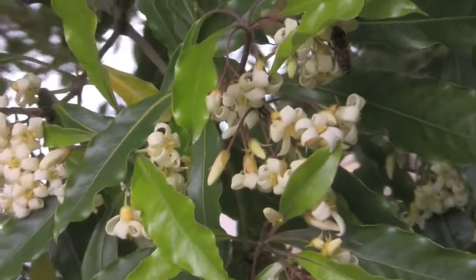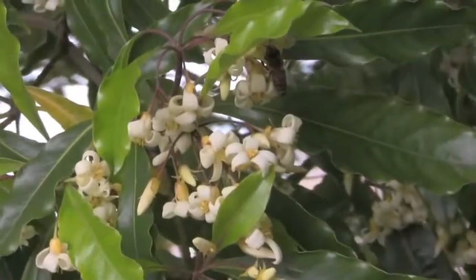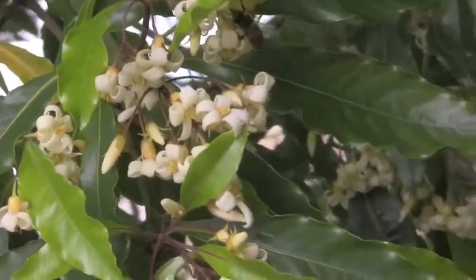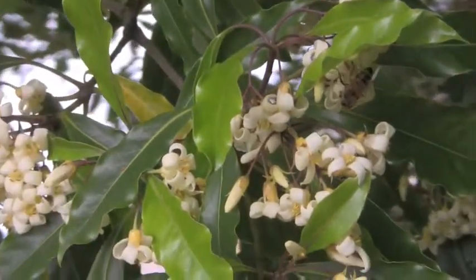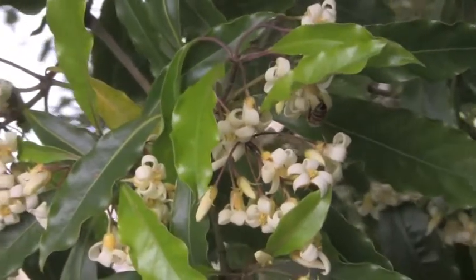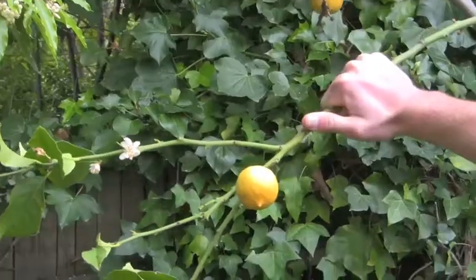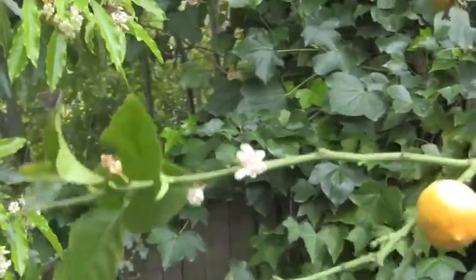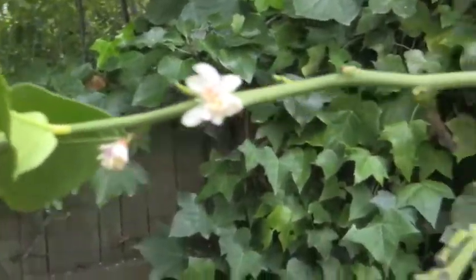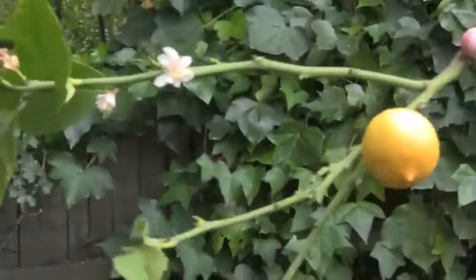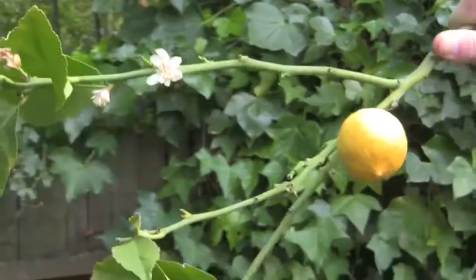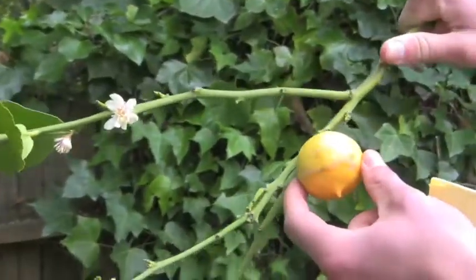So it was attracted by the flowers, which is why angiosperms have flowers, and now it's going to take its pollen and hopefully spread it somewhere else, pollinating another plant. So as you can see on this lemon tree right here, we have a flower and then a fruit. And this right here is still a flower because it hasn't been pollinated and become mature, like this fruit right here.